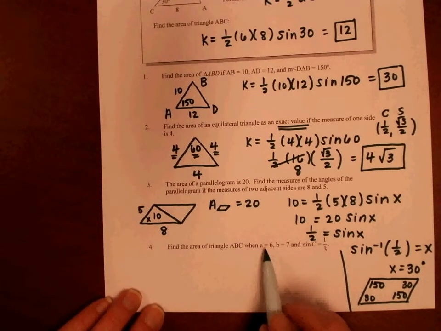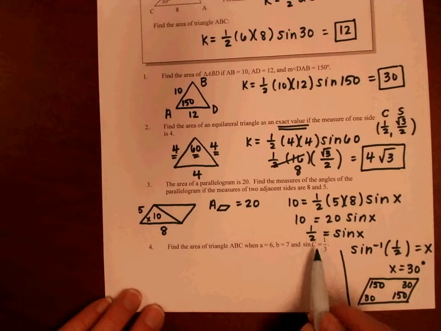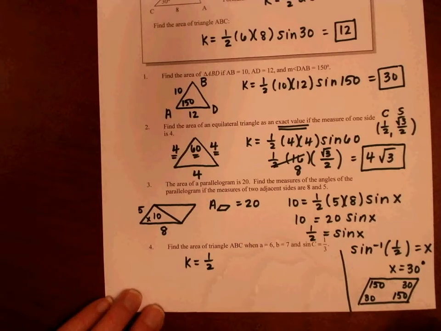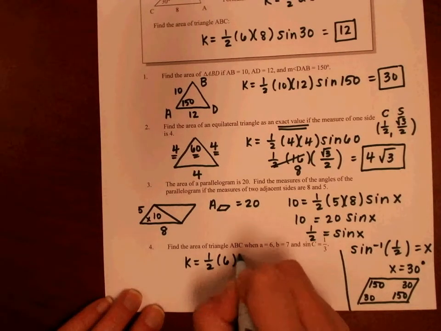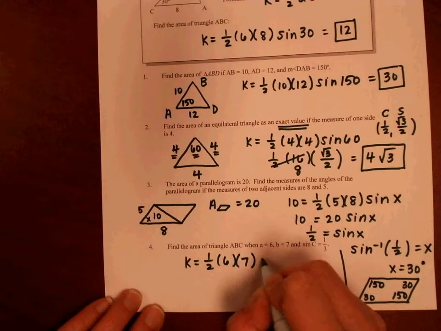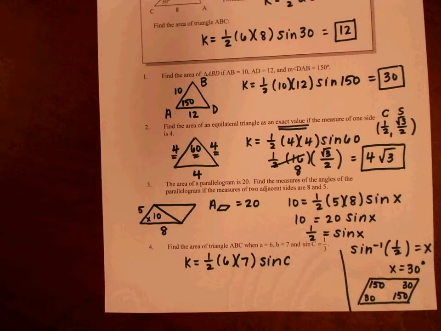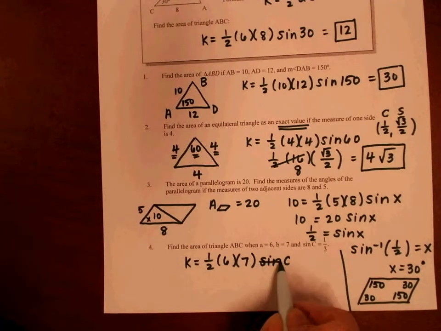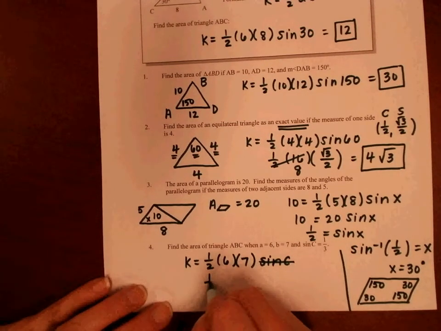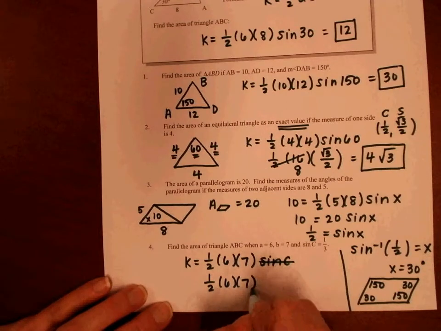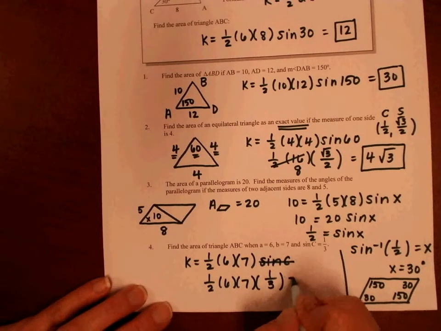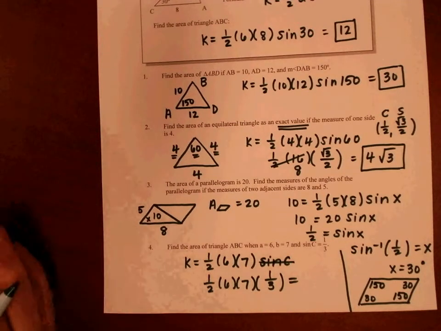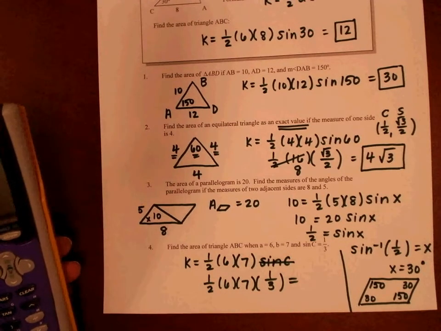Find the area of a triangle when you have A, B, and sine C. This can't be any more straightforward of a problem. Our formula is 1/2 A, which is 6, times B, which is 7, times the sine of C. Now here's the issue. Sine of C is 1/3. You're going to get rid of the sine C and replace it entirely with 1/3. And you're going to see that that's a huge concept in this chapter, something that we're definitely going to discuss more on Tuesday and Wednesday when we see some of the other laws.